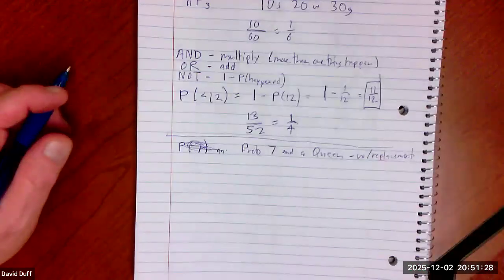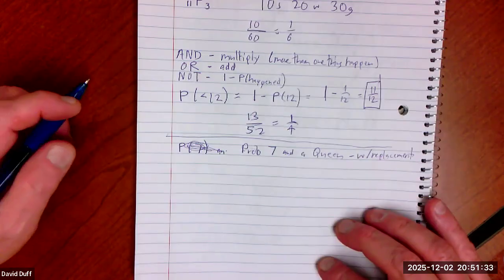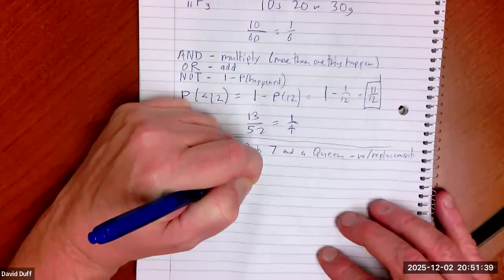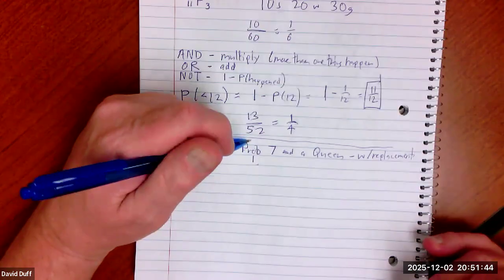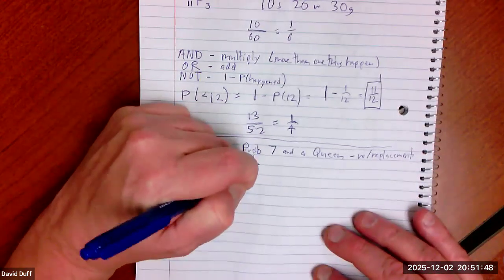So what is the probability of drawing a 7? 4 out of 52. And if we reduce that, it's what? 1 out of 13. 52 divided by 4 is 13. 4 divided by 4 is 1. So it'll be 1 out of 13.